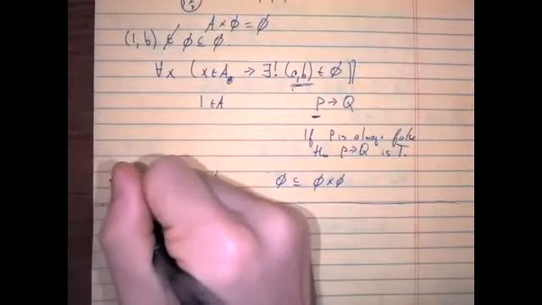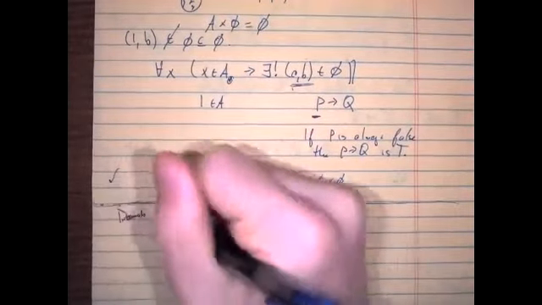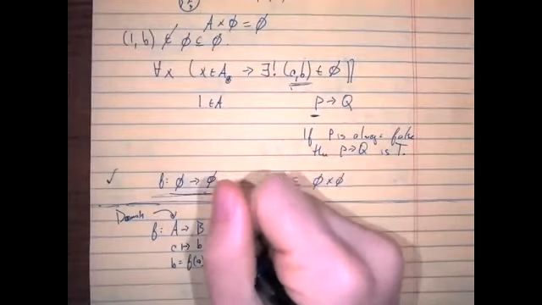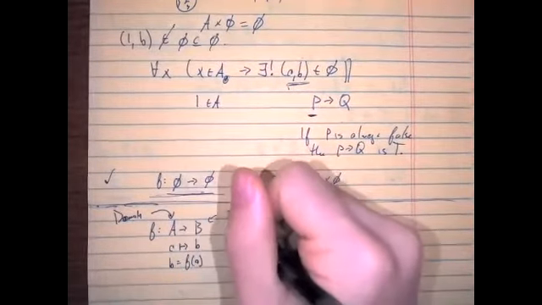This is called the domain. The first set is called the domain. The set B is called the codomain.